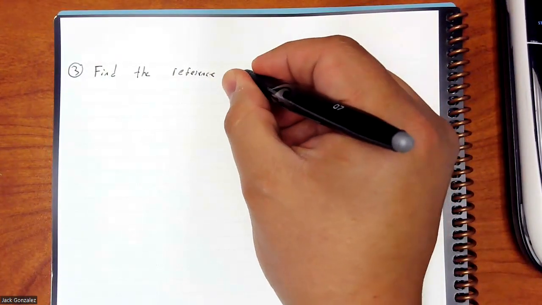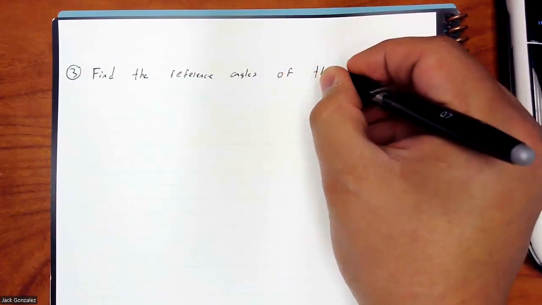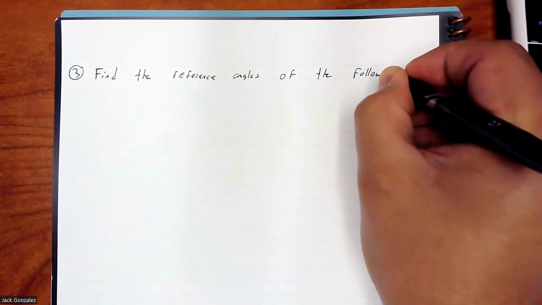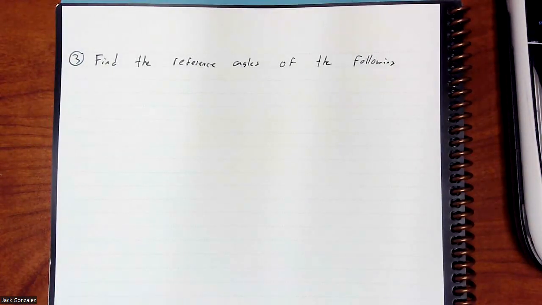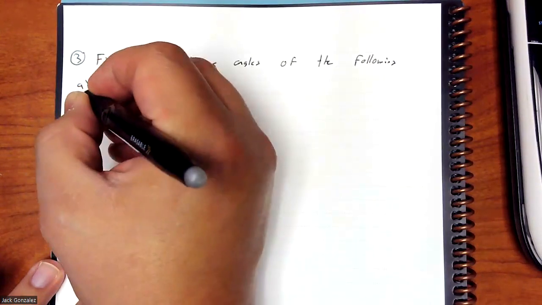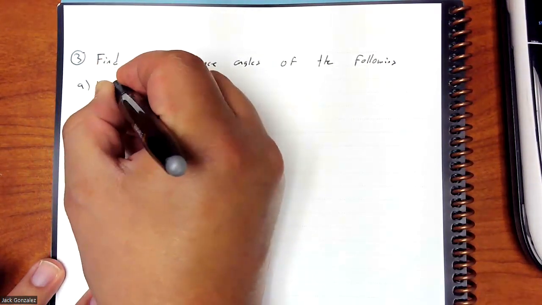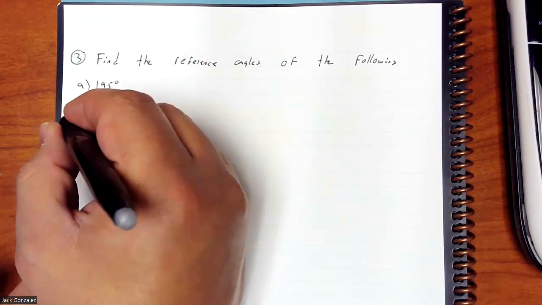Find the reference angles of the following. All right.